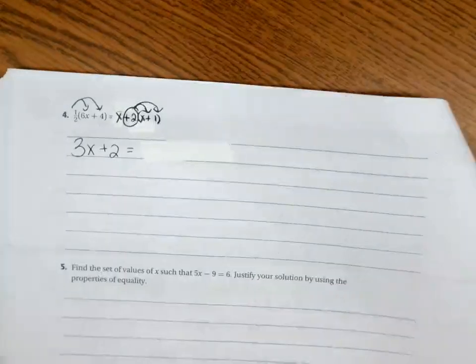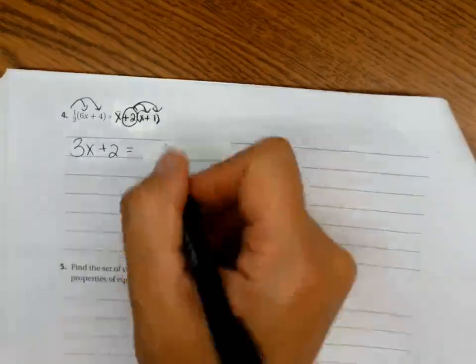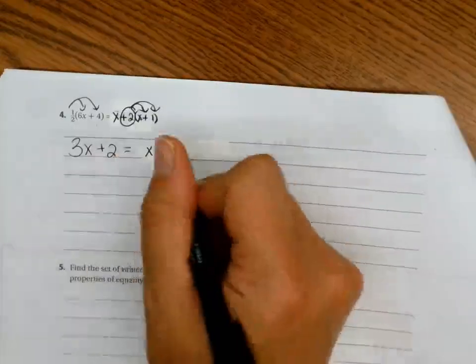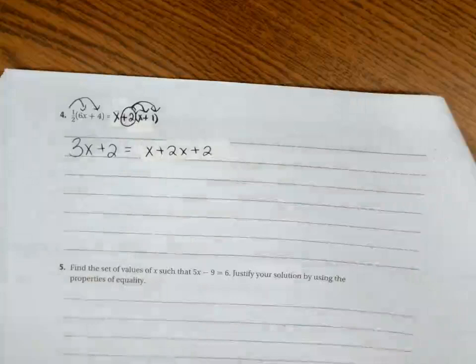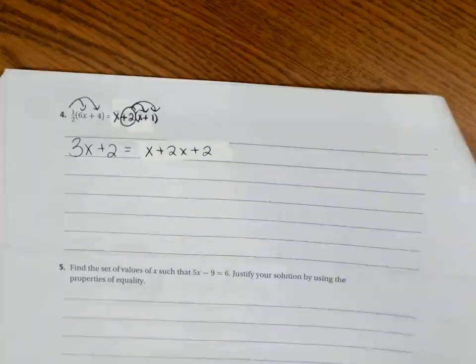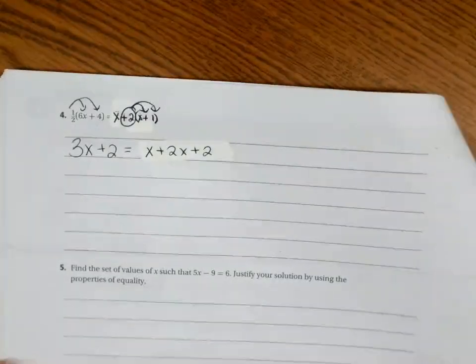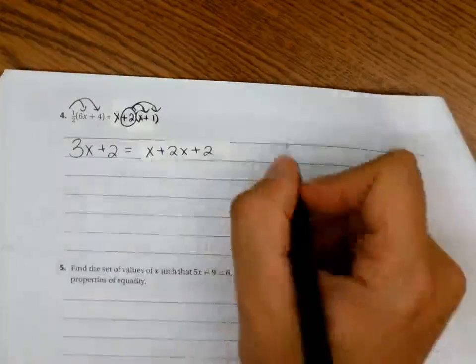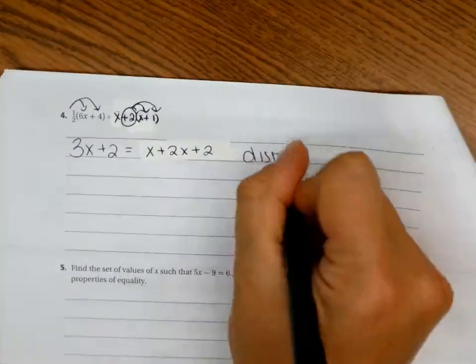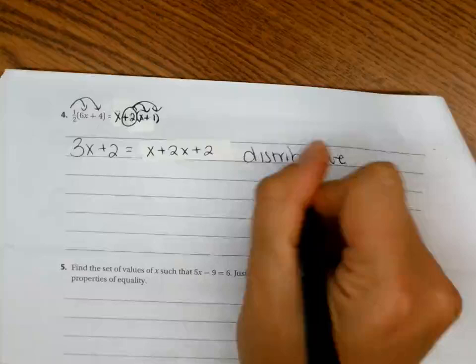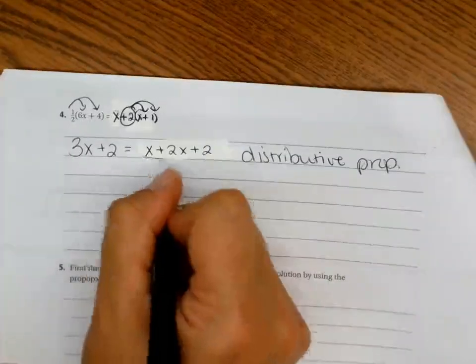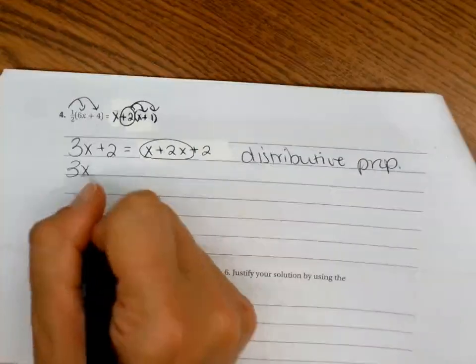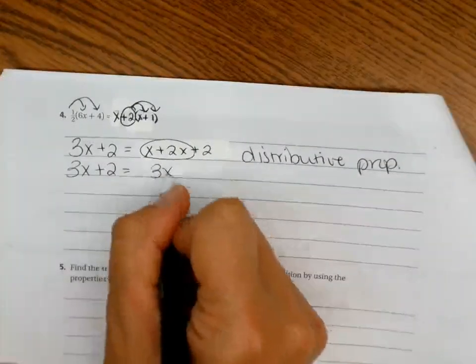All right, so leave that x alone. 2 times x is 2x. 2 times 1 is 2. You guys with me now? Sorry for getting ahead of myself. All right, so that was distributive property, right? Now I need to combine these like terms, right? So 3x plus 2 equals 3x plus 2, and that would be simplify.